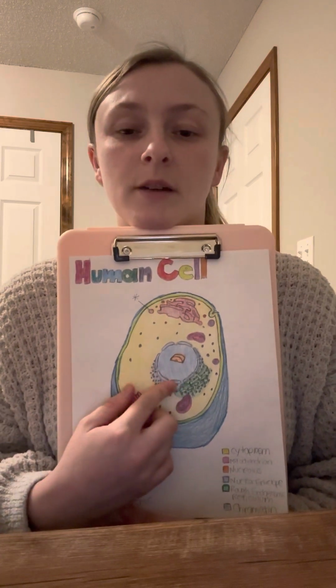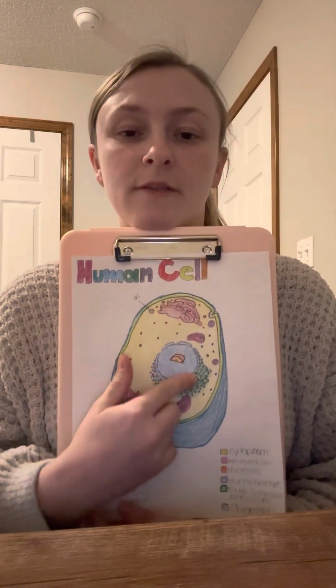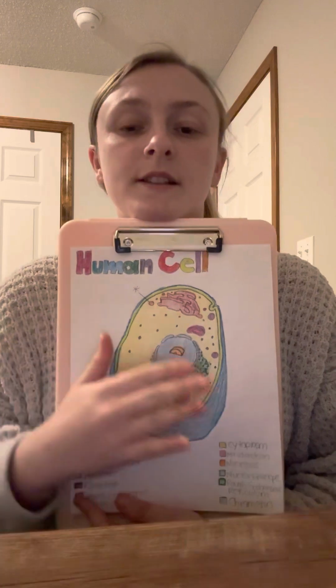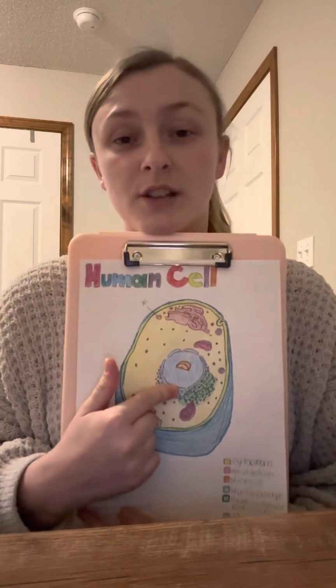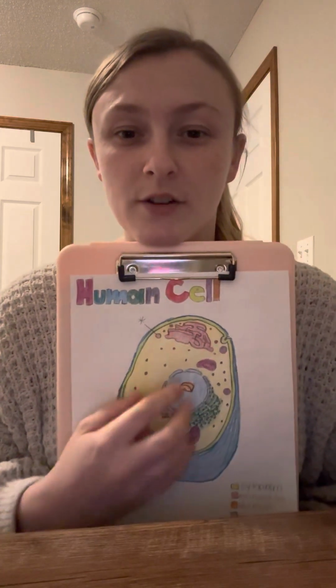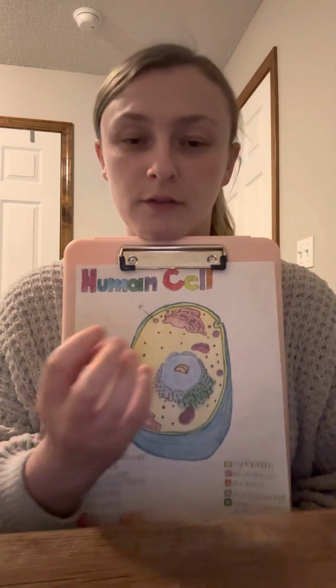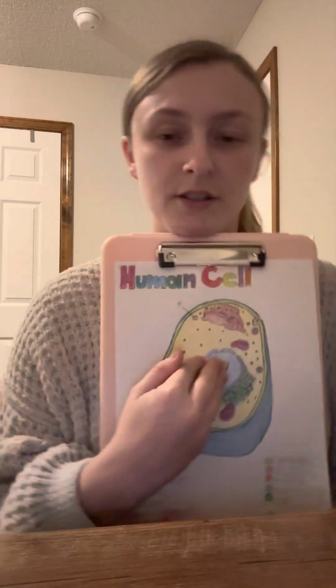We have the nucleus, which holds all the genetic info for the cell, and it's also the control center. It kind of helps everything work together. It's like the Evergy of the cell. It modifies and does everything to keep everything working together.